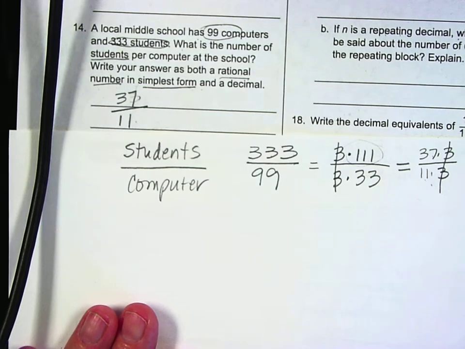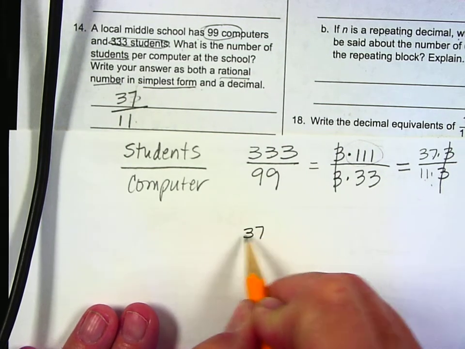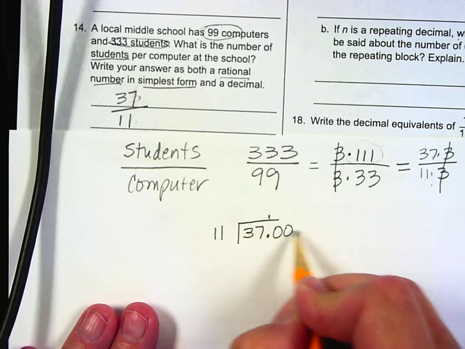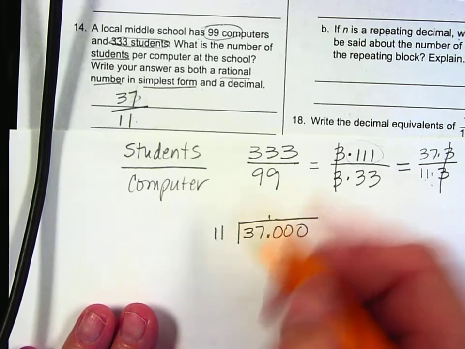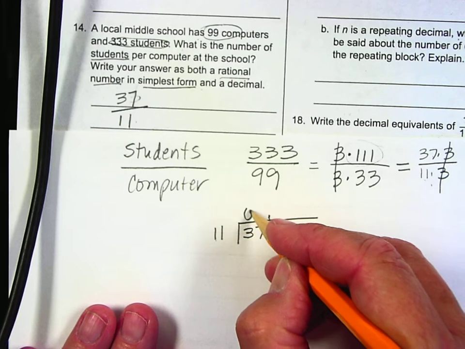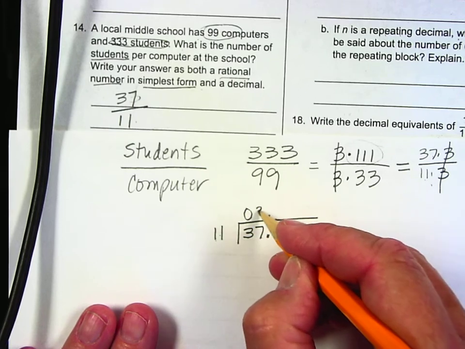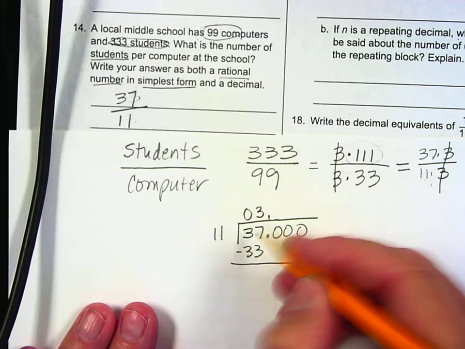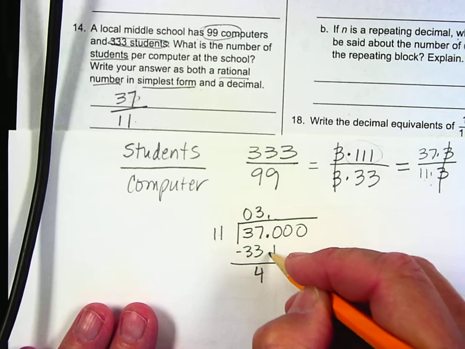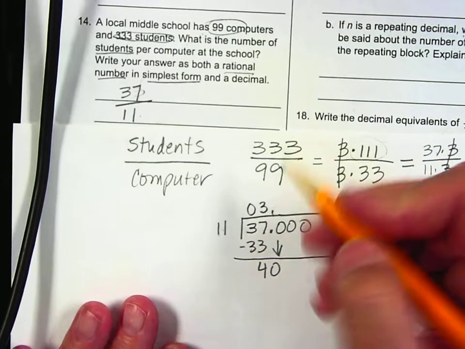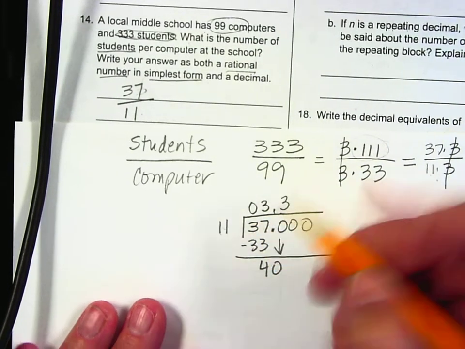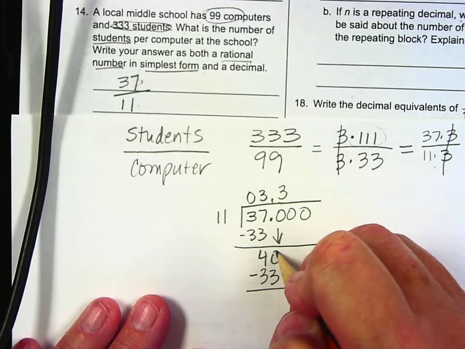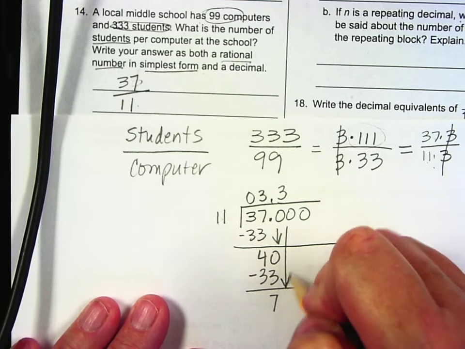So how does that look as a decimal? Well, let's T-bow 37, top in, bottom out, decimal. How many 11s are in 3? None. How many 11s are in 37? 3. 3 times 11 is 33. Don't forget those multiplication charts. Subtract, and you get 4. Bring down a 0: 40. How many 11s are in 40? 3. 3 times 11 is 33. 33 going up to 40 is 7.